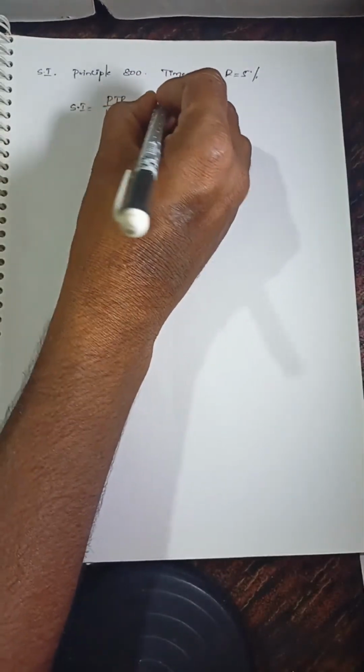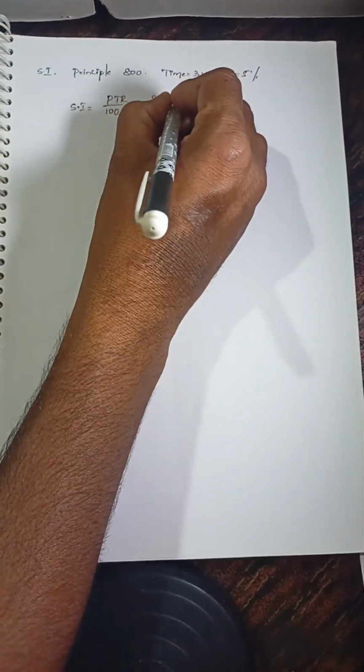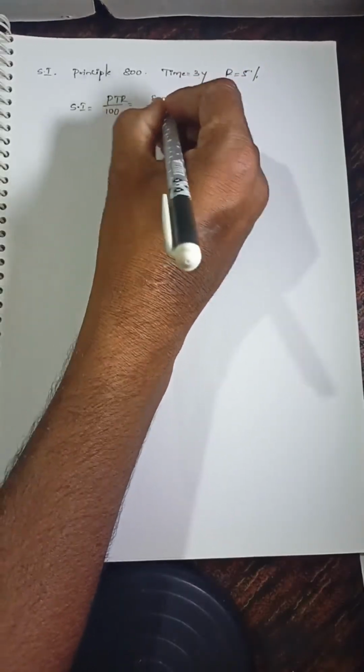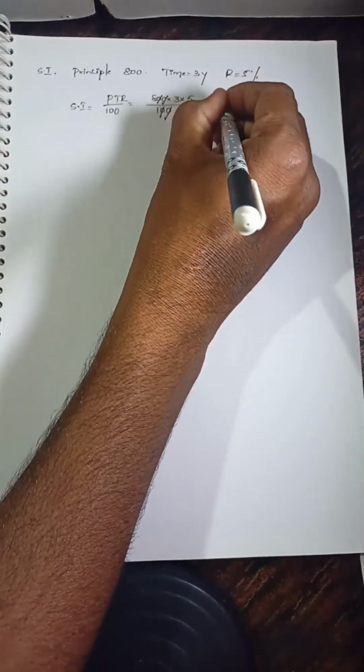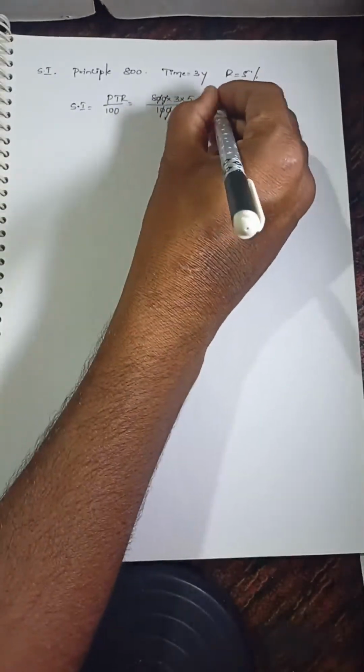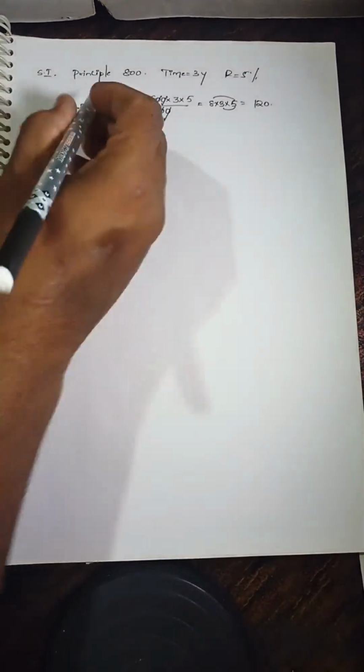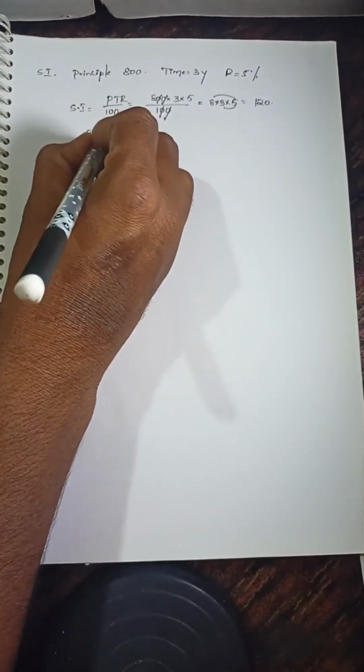Principal amount is 800 into time is 3 years into rate of interest 5 by 100. Both denominators 2, numerators 2 get cancelled. 8 into 3 into 5. 8 5s are 40, 40 3s are 120. For 3 years of time, the simple interest is 120 rupees.